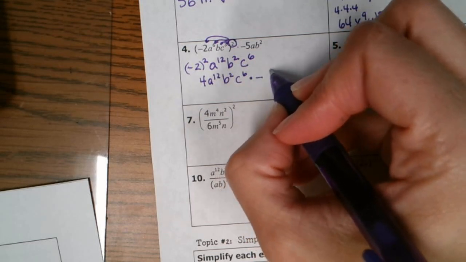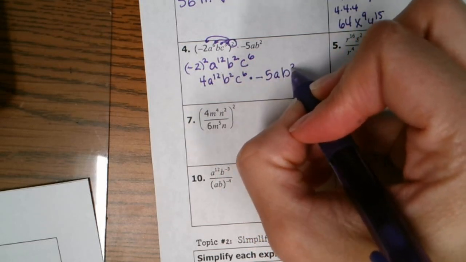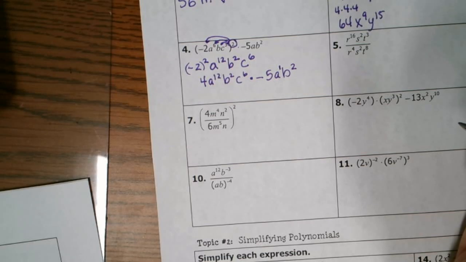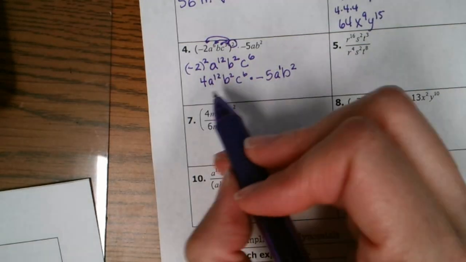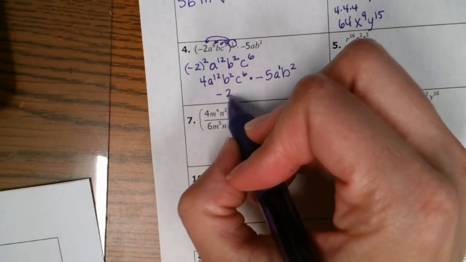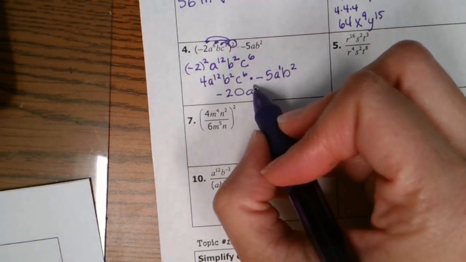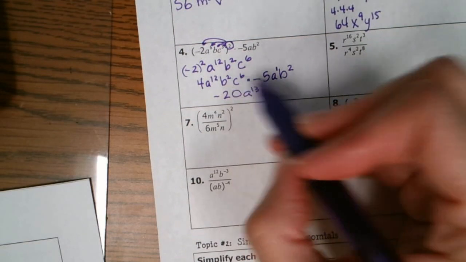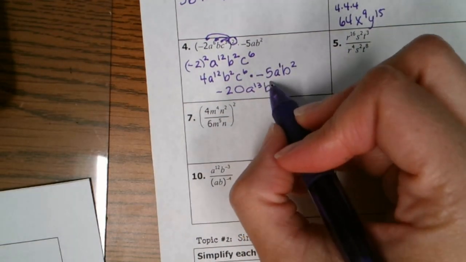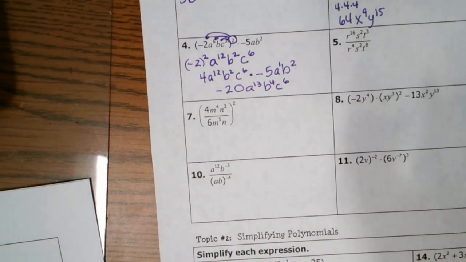And now I'm multiplying this by negative 5ab squared. And I want to remember that there's a 1 here. So the 4 and the negative 5 get multiplied together. A to the 12th and a to the 1st makes a to the 13th. B squared and b squared makes b to the 4th, and then the c to the 6th.